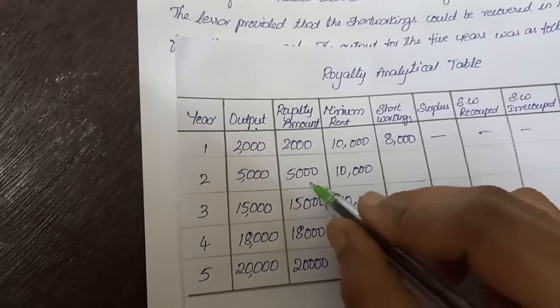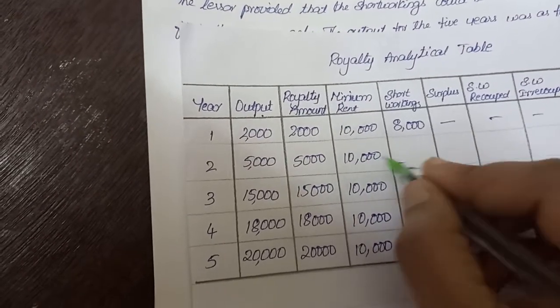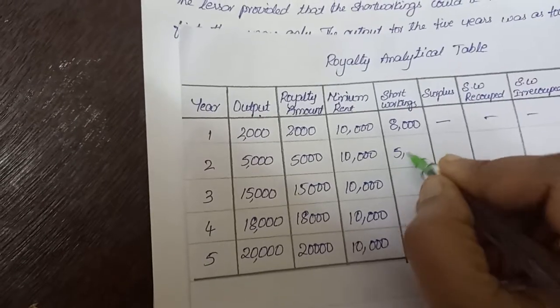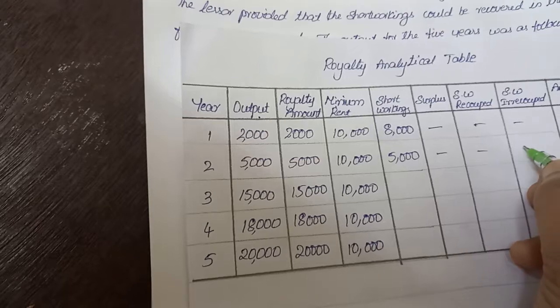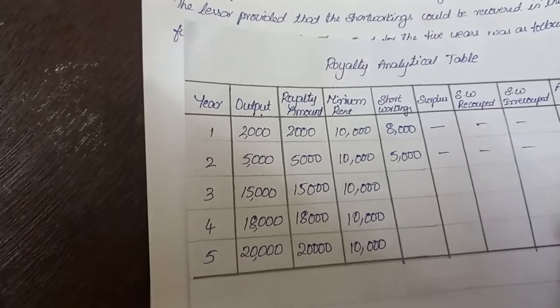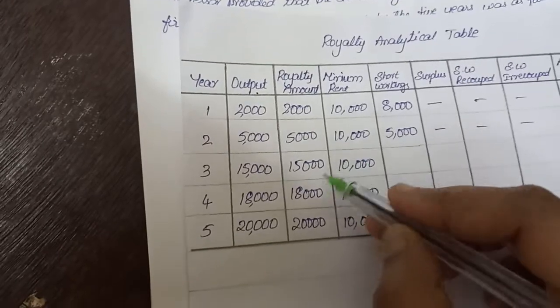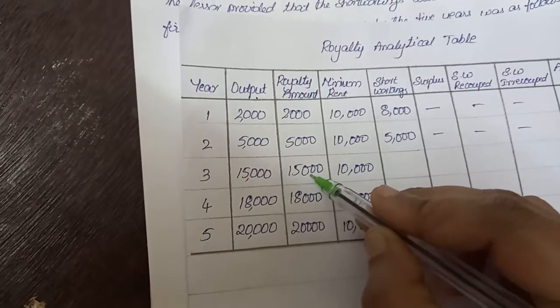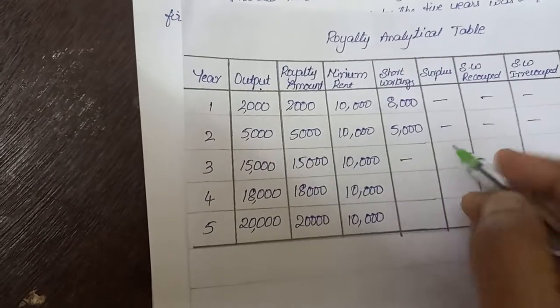In second year, the minimum rent is more, so we have short workings again here. The short workings is 5,000. And we don't have surplus, no recouped and not recouped short workings amount also. In third year, the royalty amount is more, so we got surplus here. We don't have short workings here. We got surplus. Surplus is 5,000.